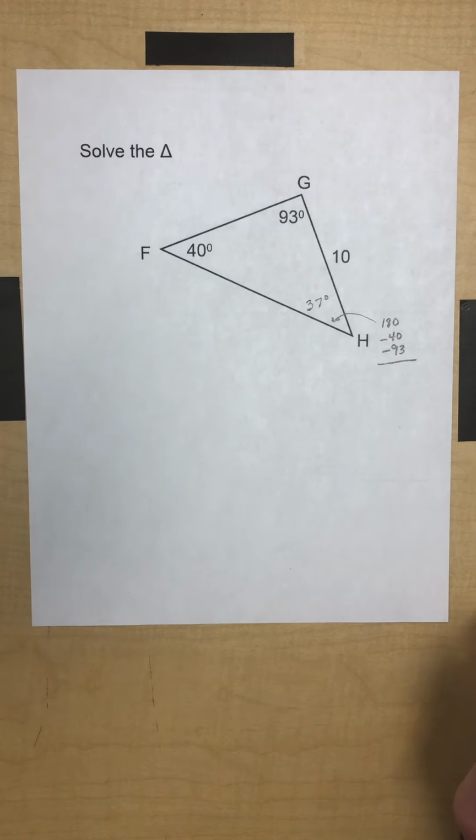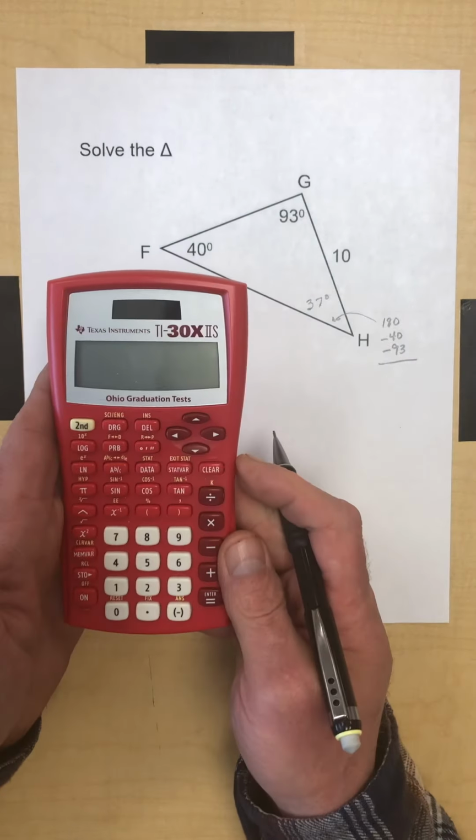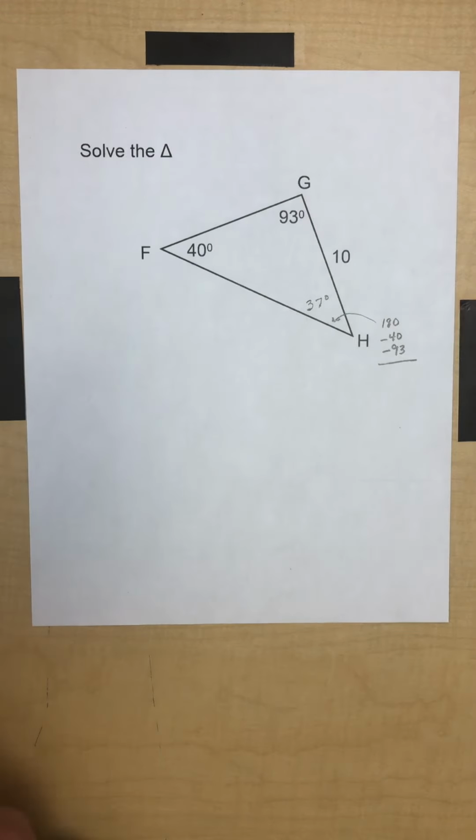And if you're worried about whether you have that correctly, just use your trusty old Walmart special calculator. Go 180 minus 93 minus 40.